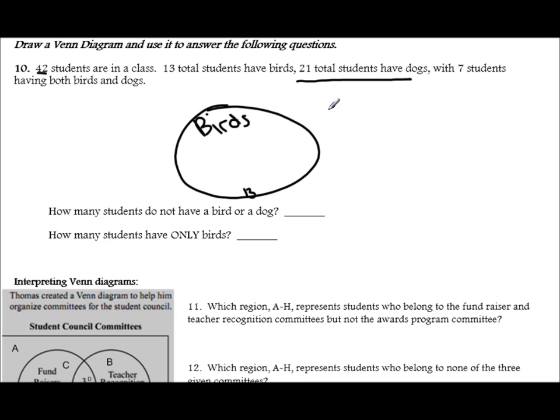There's 21 students that have dogs. So we're going to have another circle that has dogs in it, and there should be a total of 21 in that circle. But it says 7 of them have both. So when we have the word both, that means we should have those circles interlocking. So we have 21 students that have dogs, and so there should be a total of 21 inside this whole circle.